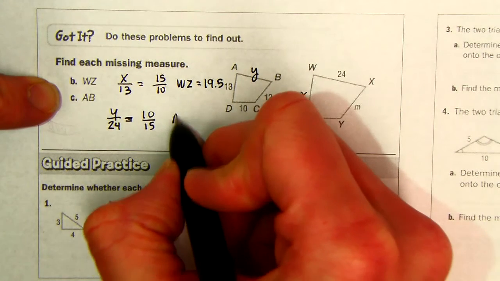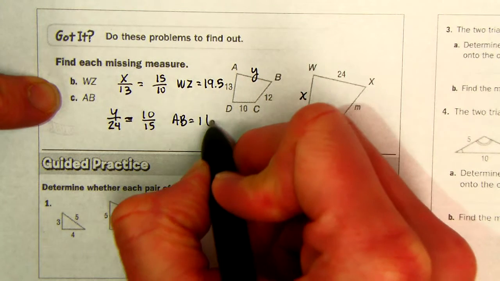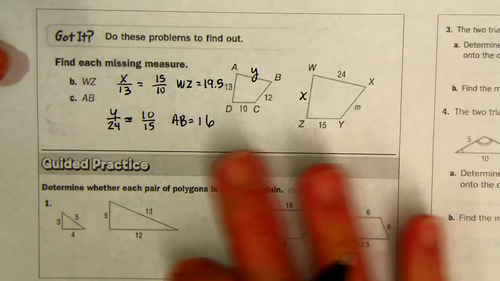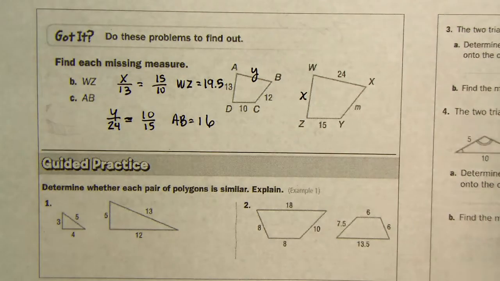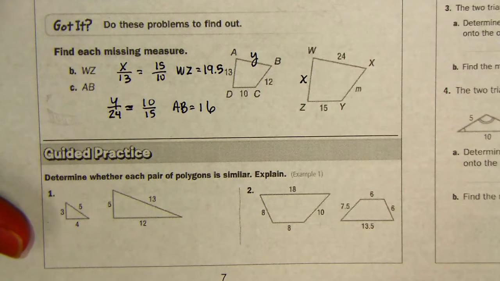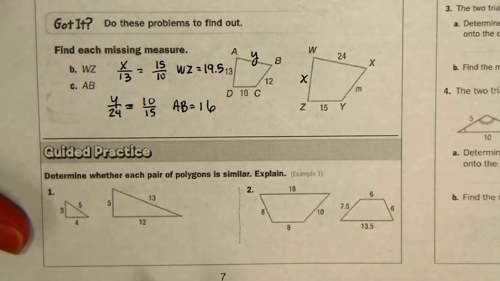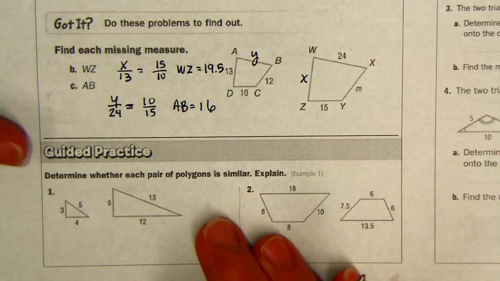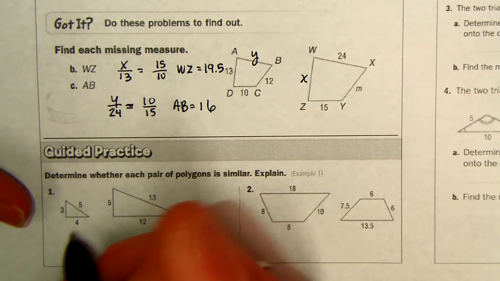All right? So proportions. If we have labels, in this case we don't, we would need them. So just make sure if you have labels, you include them as part of your answer. Down here on the guided practice below that, we are just determining if they are similar. So we're going to set up all the ratios. So I'm just going to go 3 over 5, 5 over 13, and 4 over 12.